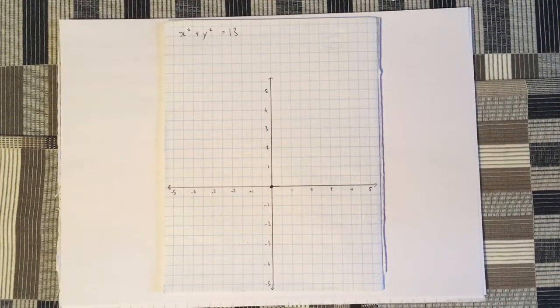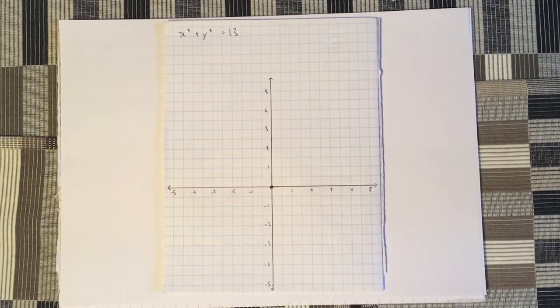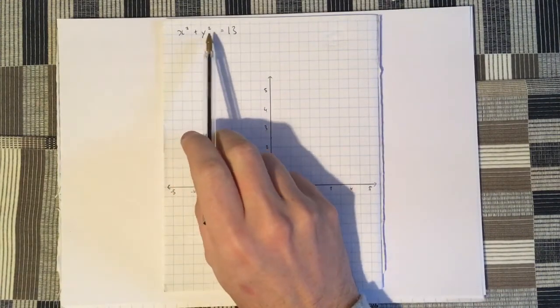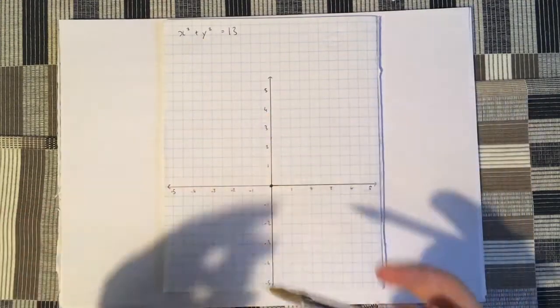All right, so just had a couple of questions on question 13 that you were doing today on the circles. Just wanted to do it out real quick. So it was: show that the point (3, 2) is on the circle x squared plus y squared equals 13. So I'll do that first.